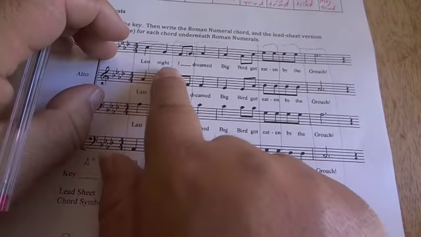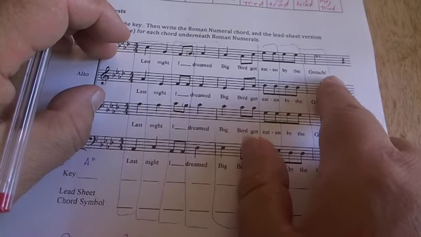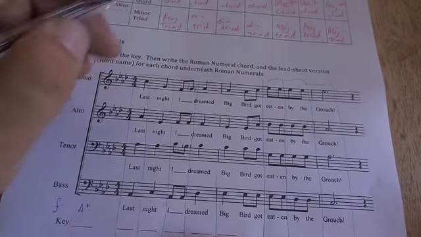This is, last night I dreamed Big Bird got eaten by the Grouch. I love stuff like that. Yeah, I made this up.